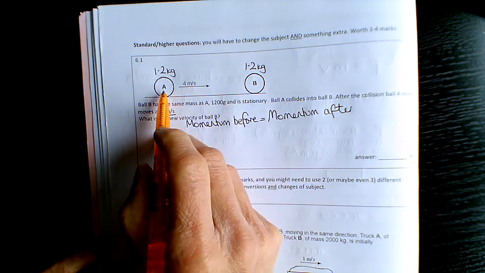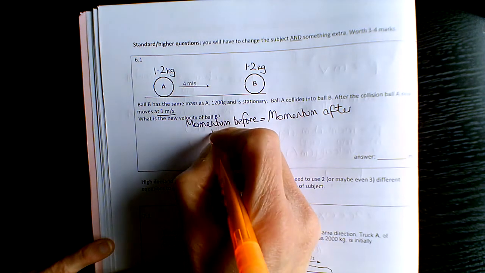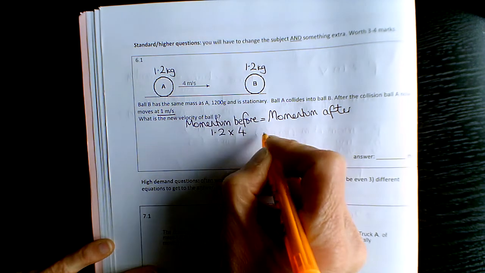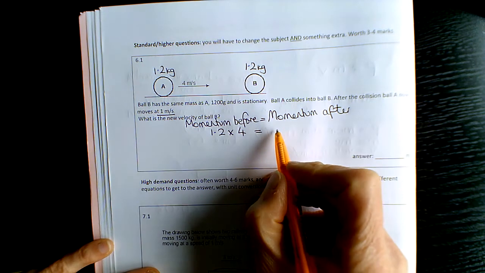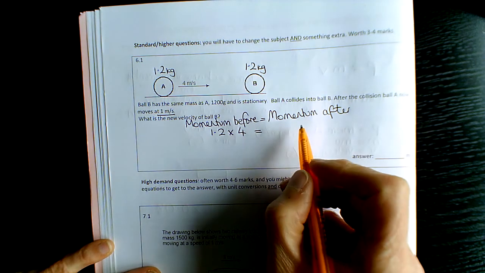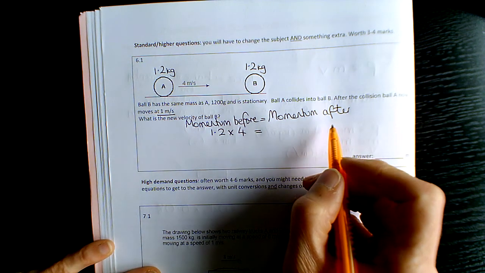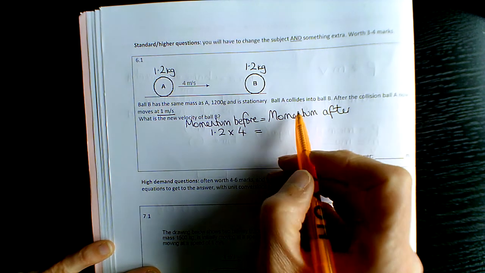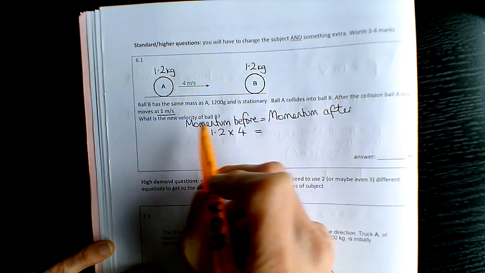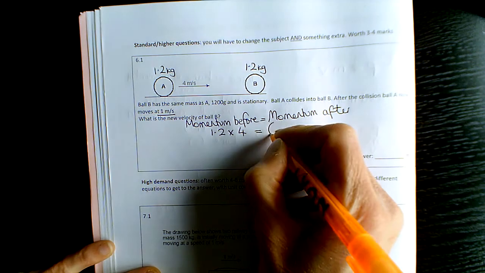Which is the mass times the velocity of A. So it's 1.2 times 4. That is the momentum before. But after, you've got the momentum of ball A plus the momentum of ball B. So you know that ball A, after the collision, moves at 1 meter per second.